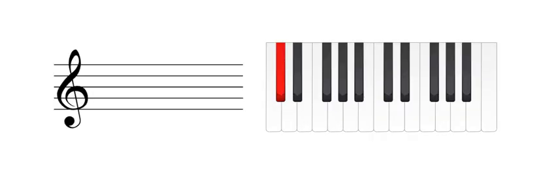So let's examine the black key in between C and D, highlighted there in red. This key could be called C sharp because it is a semitone above a C. But it could also be called D flat, since it is a semitone below a D.